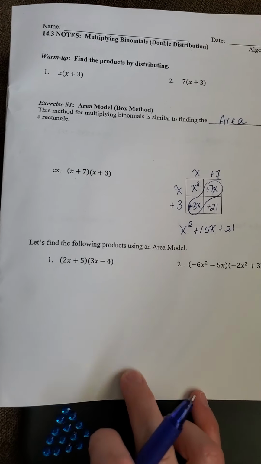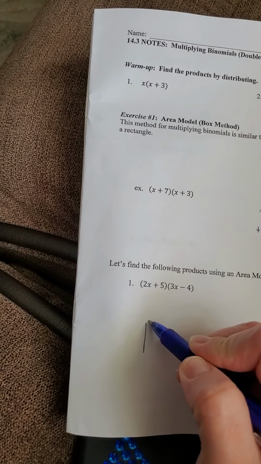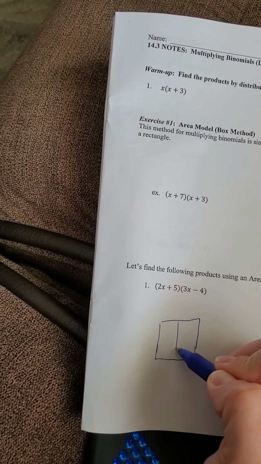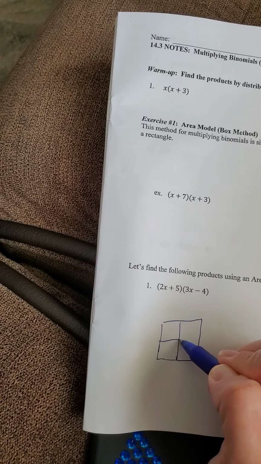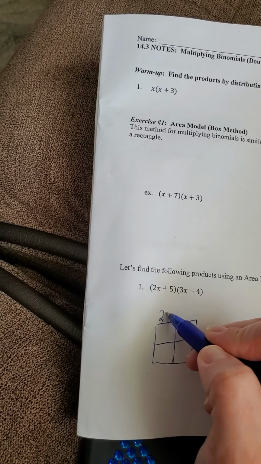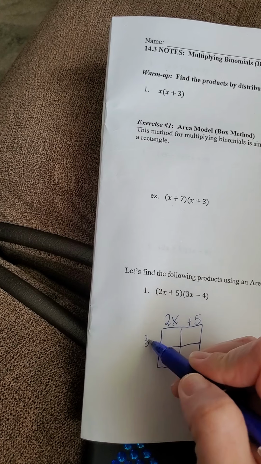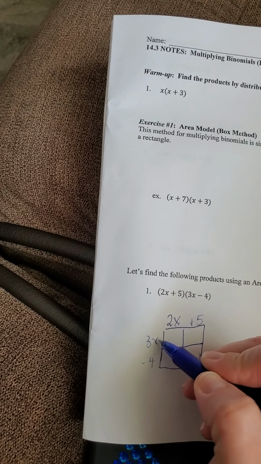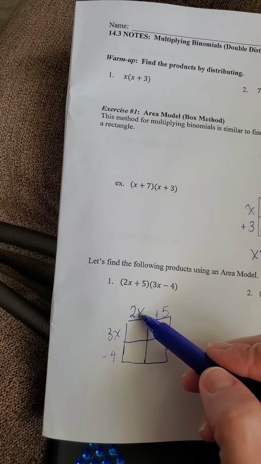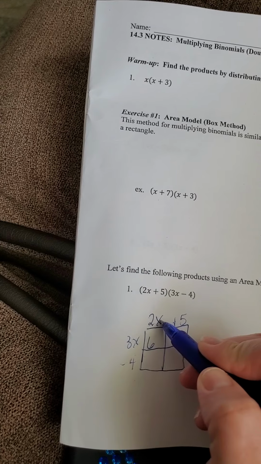So now we're going to try this area model down here. There's no box drawn, so we're going to make one. Again, it's two binomials, so we're going to need two boxes going this way and two boxes going this way. So I have 2x plus 5 as my first one, and then we have 3x minus 4 as the next one. So if we multiply these, again, the top times the side, 3 times 2 is 6. There's an x here and an x here.